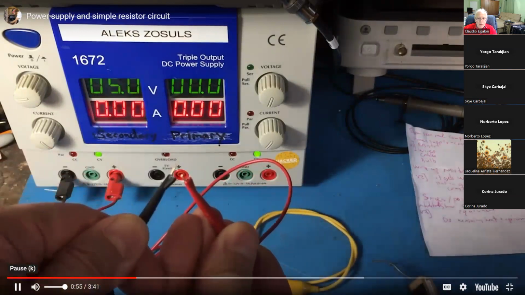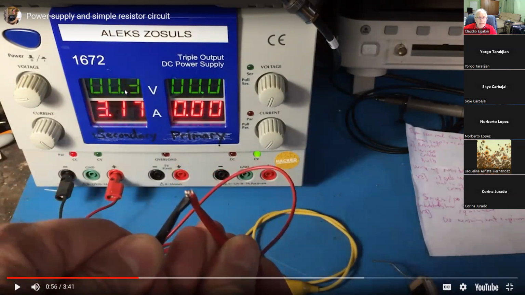He's going to short circuit. When he short circuits, what happens to the amp? What happens to the current? It goes very high. 3 amps. 3 amps is a very high current. Okay, the voltage decreased.